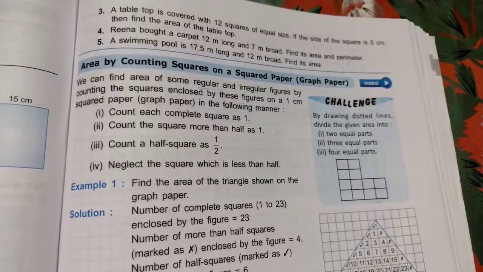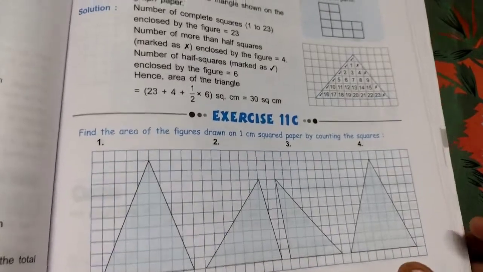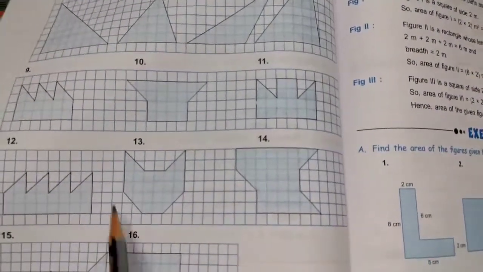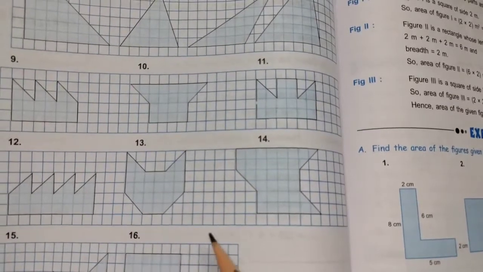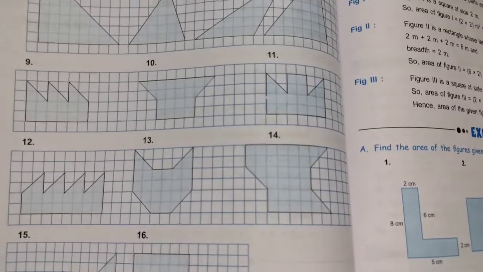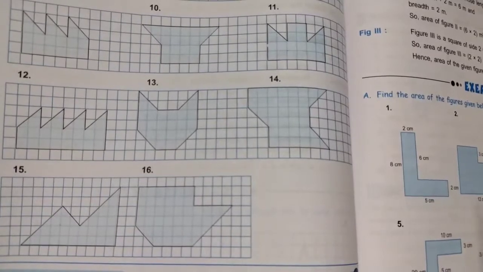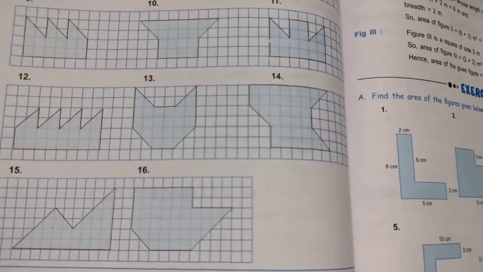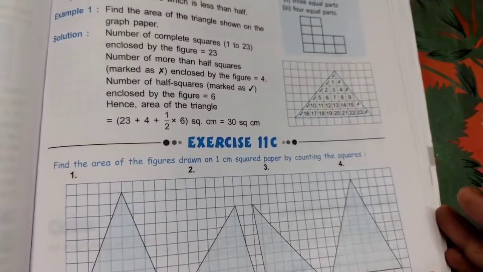So a few points are there. I will discuss those points. But before that, let me show you some of the regular figures. Here you can see all of them are the triangle, circle, square. These are the regular figures. And here, from question number 9, 10, 11, 12 up to 16, you can see these are the irregular figures because they don't have any particular size and shape. That's why this kind of figures are known as irregular figures. I hope these examples are there in your mind.